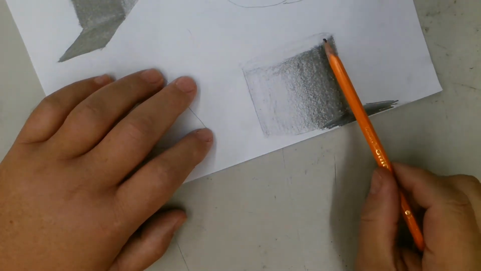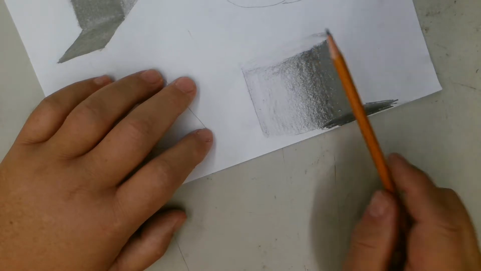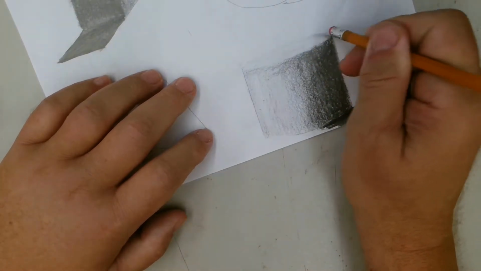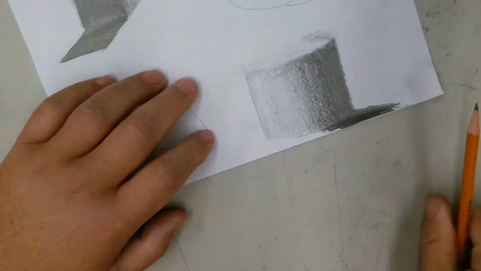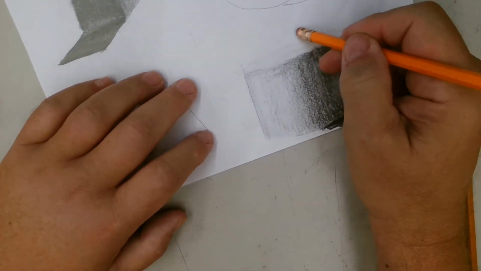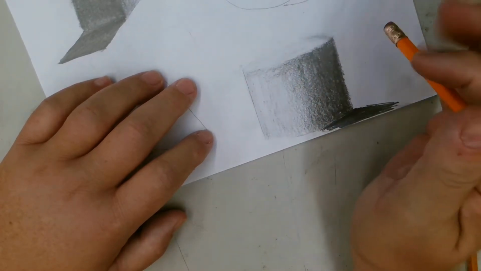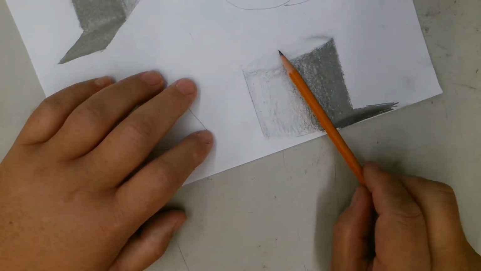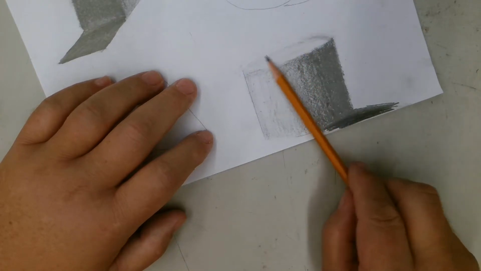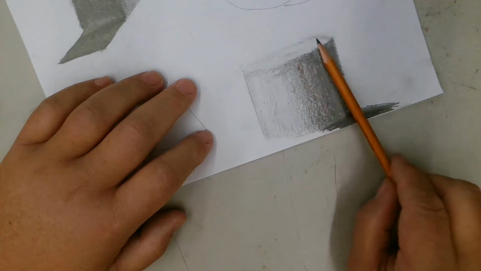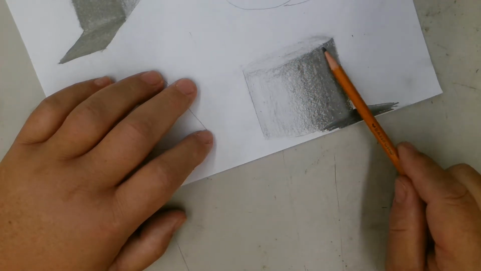We want a little bit of color up there, but we don't want a lot of color up there, because the light is shining directly on that. And I think this eraser is a little on the hard side. And we let this color, as the number 2 value, be the color for the top of the cylinder.